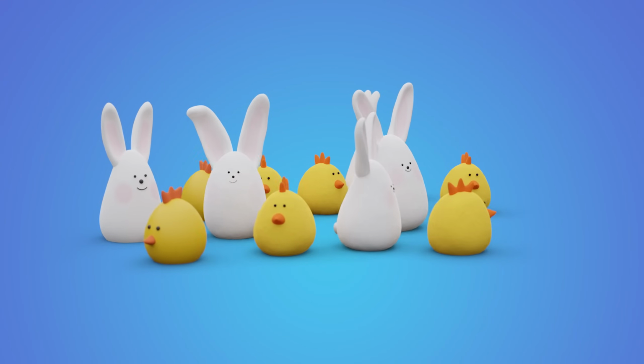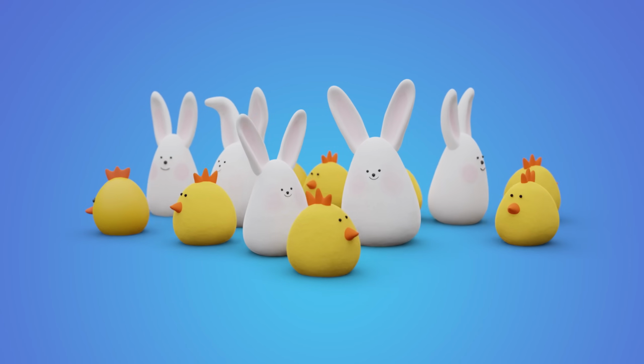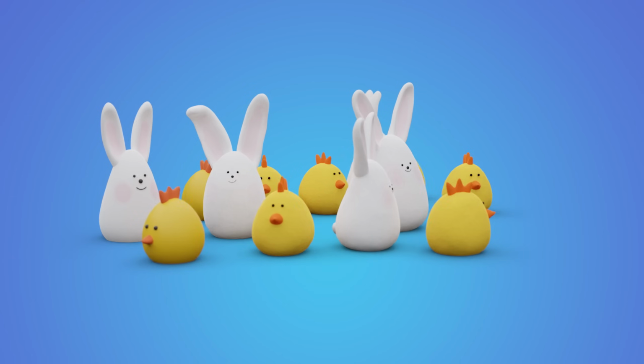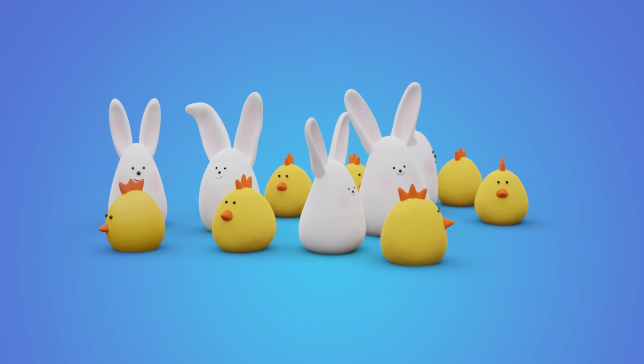In this tutorial, I'm going to show you how you can make some fun Easter chicks and bunnies, doing some simple sculpting. It's a nice, easy follow-along tutorial, and you can do it all with a mouse. You don't need a graphics tablet or anything. You will need some understanding of the interface, so moving about, adding objects and things like that. If you're a complete beginner, then check out my beginners playlist.